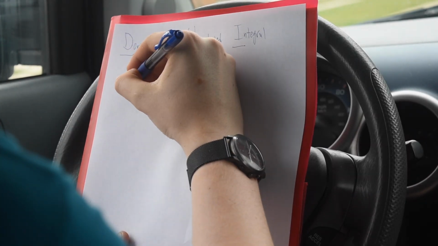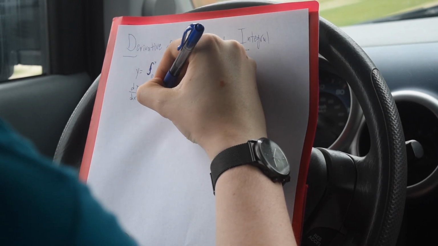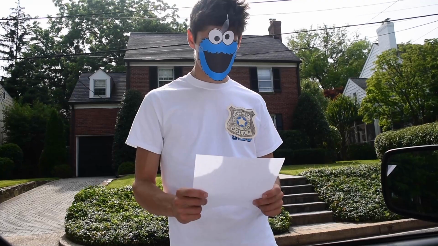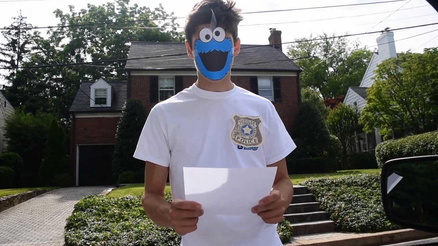By using the second fundamental theorem of calculus, we know that the derivative is just the inside of the integral. Here you go, officer. Thank you. That checks out, but just to make sure, you have to do it to the third derivative.